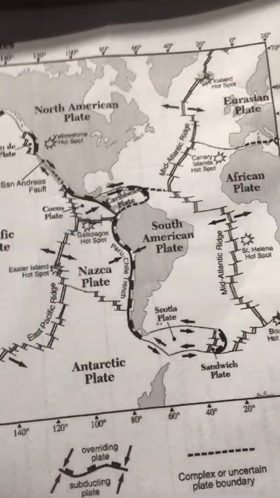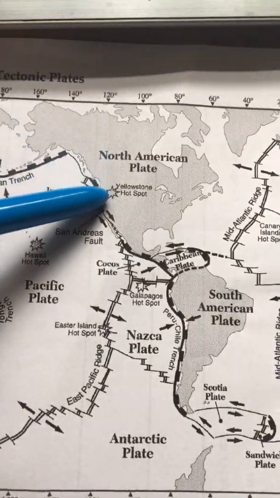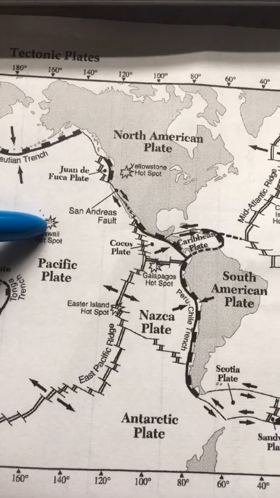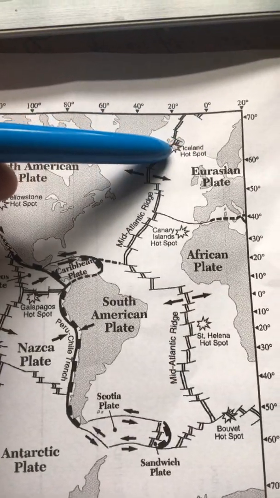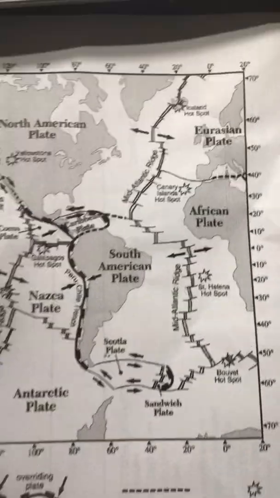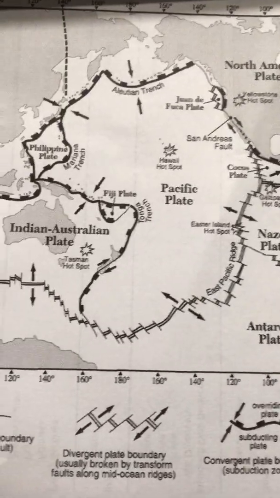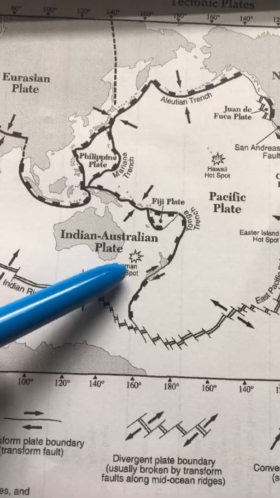Okay, and the last thing I'll just point out real quickly are these hot spots. Hot spots, Hawaiian hotspot, Yellowstone hotspot, Iceland hotspot. Right, they're all over the place on this map here. All right, look at this over here, Tasman hotspot. Okay, so we'll pause there.